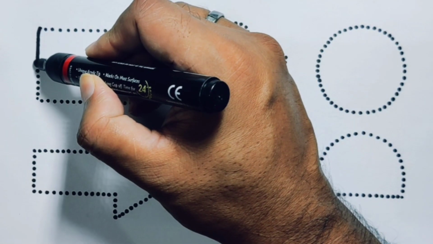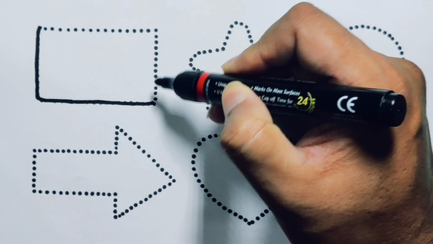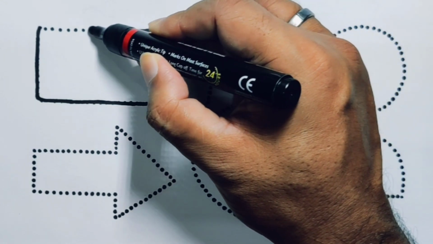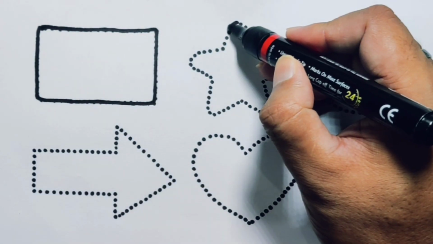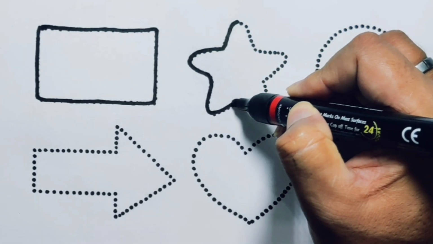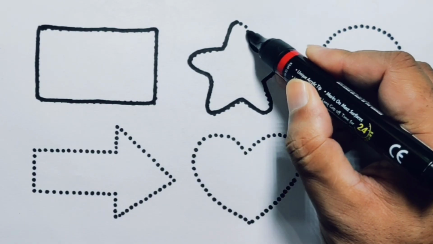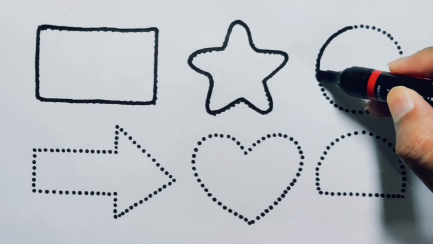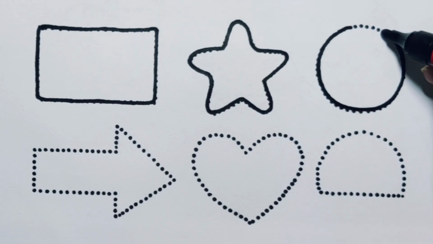Rectangle. This is rectangle. Star. This is star. Circle. This is circle.